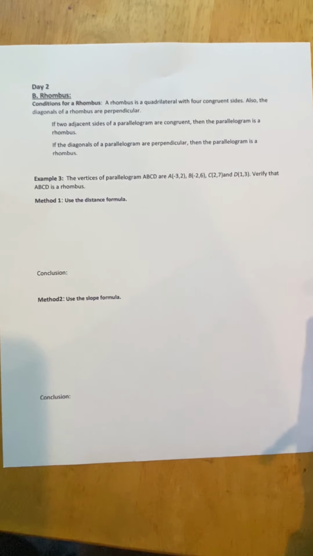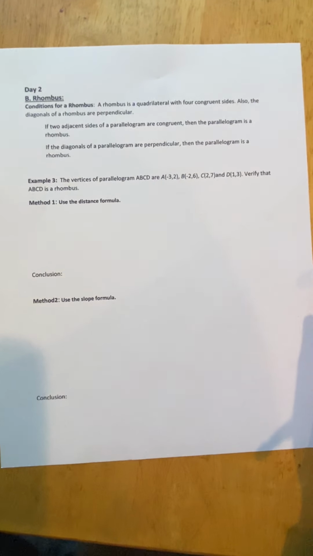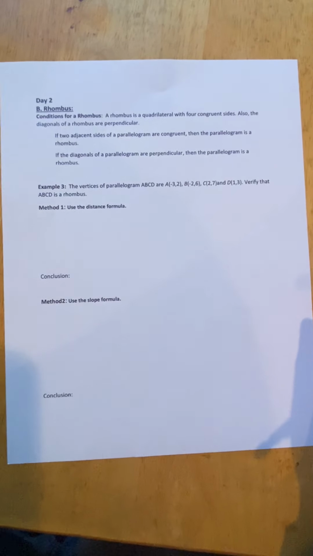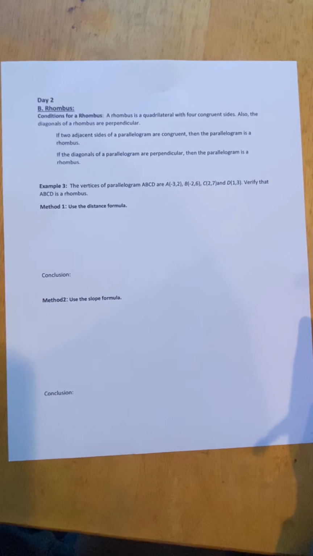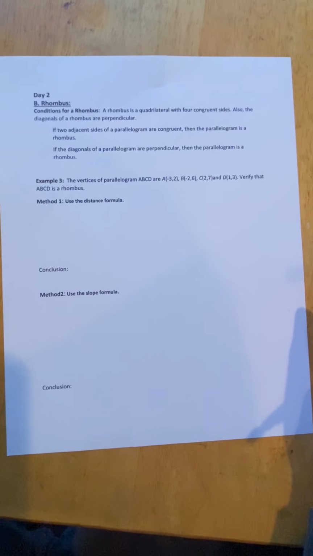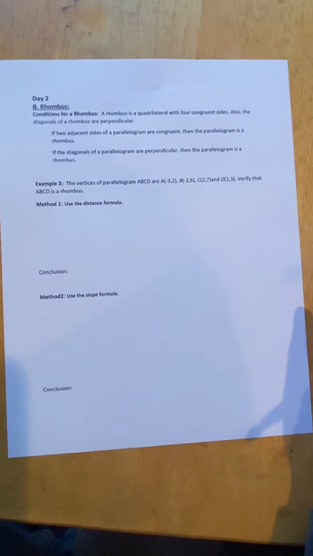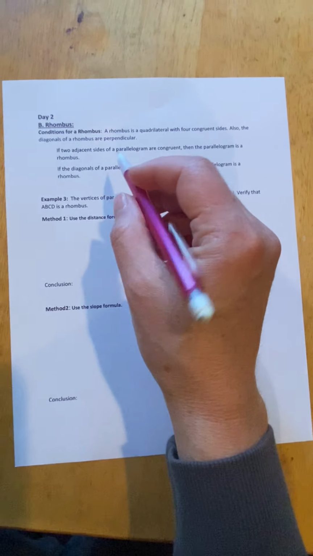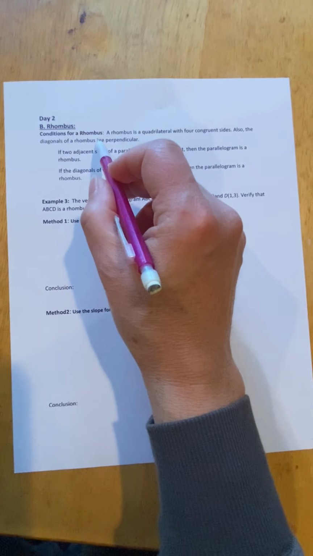We are on day 2 of coordinate geometry proofs. Today we are going to be looking at the conditions for a rhombus as well as the conditions for a square. So we previously spoke about how to prove that you have a parallelogram. There are 3 different methods to do that. Now we're going to take the special type of parallelogram called a rhombus.